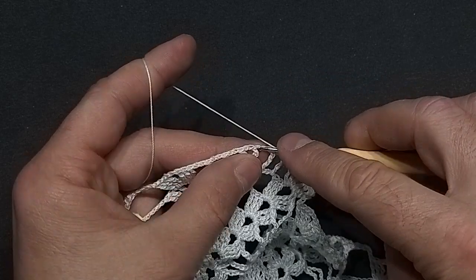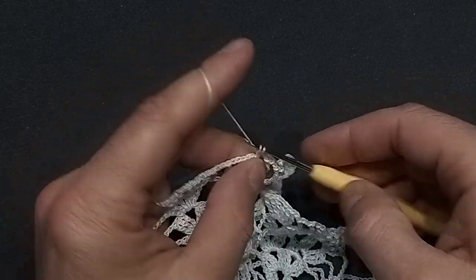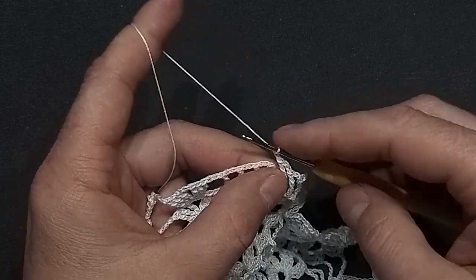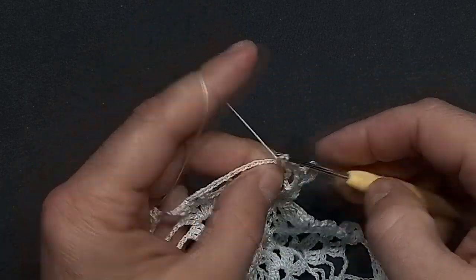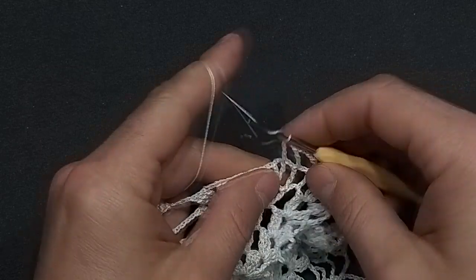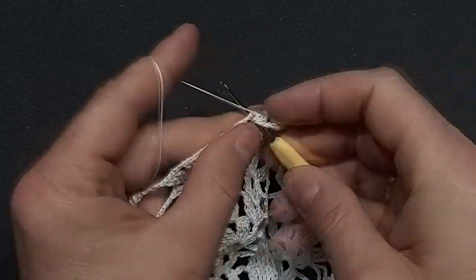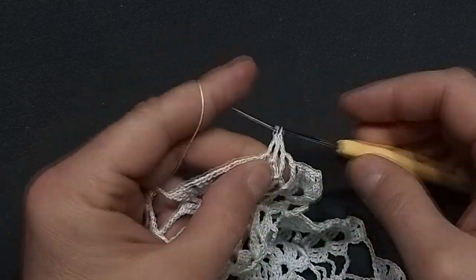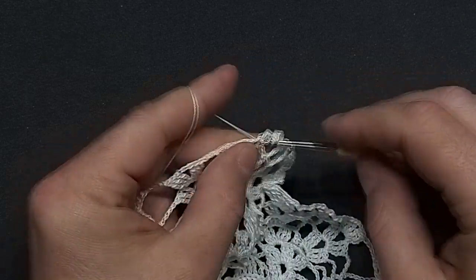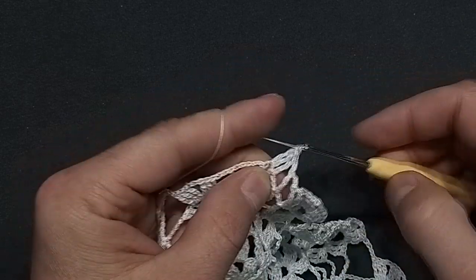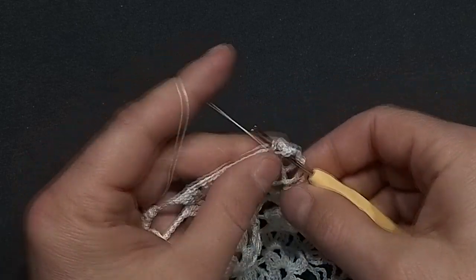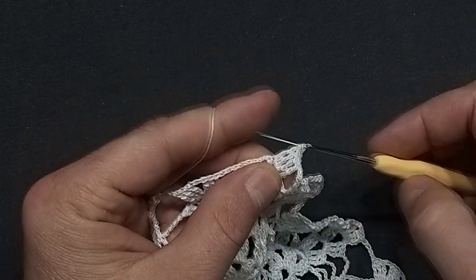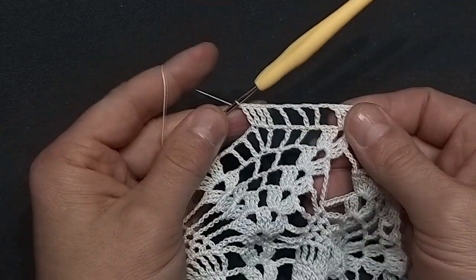We'll work a treble crochet into the treble crochet. Oh, sorry, not double. Treble crochet. Then into the chain 2 space, 2 treble crochets, 1 and 2, and treble crochet into the next treble crochet, like that.